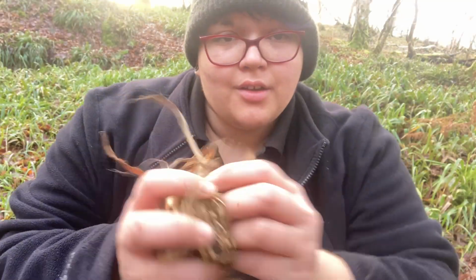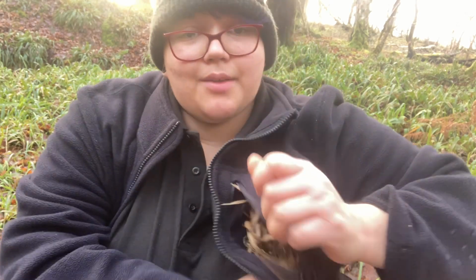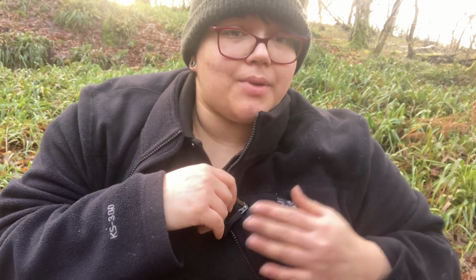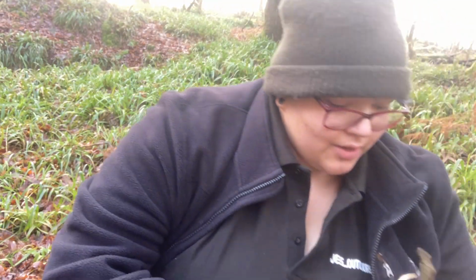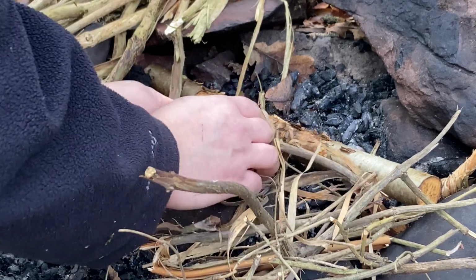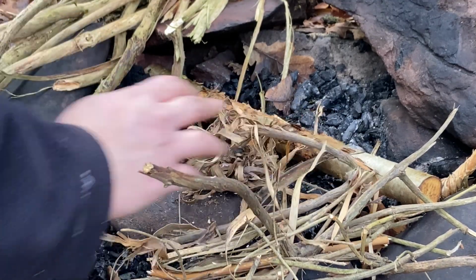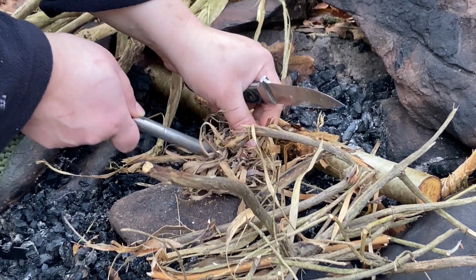So I've been storing this honeysuckle bark in my little pocket just to help it dry off, keep it close to my body, and I've also gone ahead and collected some small honeysuckle twigs and some slightly larger ones as well. So we're going to light this entire fire just off the damp honeysuckle. Right, so we've got our honeysuckle bark. Get that in the rock, and let's see if we can get this lit.